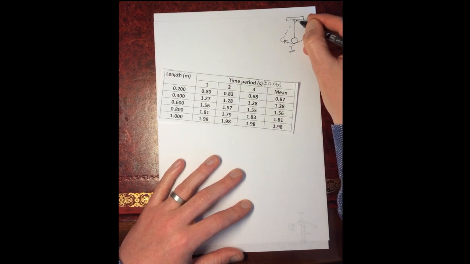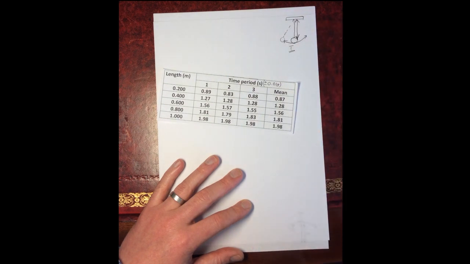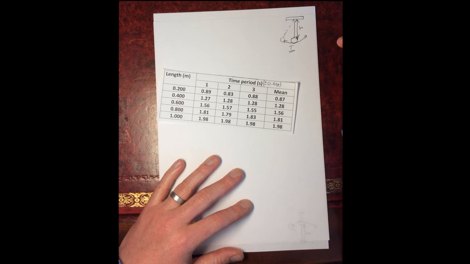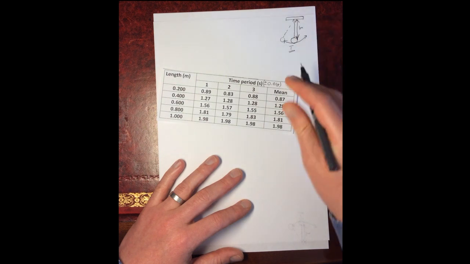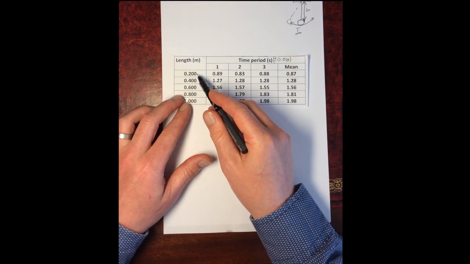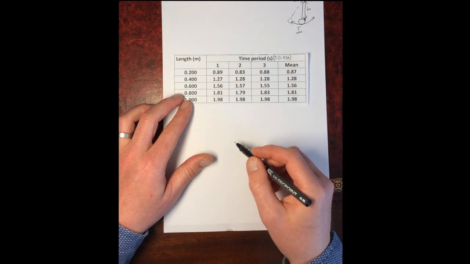What we're going to do here is vary the length of this string. I should measure it maybe to the middle of the bob there. That's 1 meter. We can vary that length anywhere between 0.2 meters and 1 meter. In fact, you could vary it from 0 meters, I suppose, really. But we're going to vary it from 0.2 to 1 meter, and measure the time period for each of those lengths. You can see here that we've measured 5 different lengths of the pendulum and measured the time period 3 times for each of those lengths.